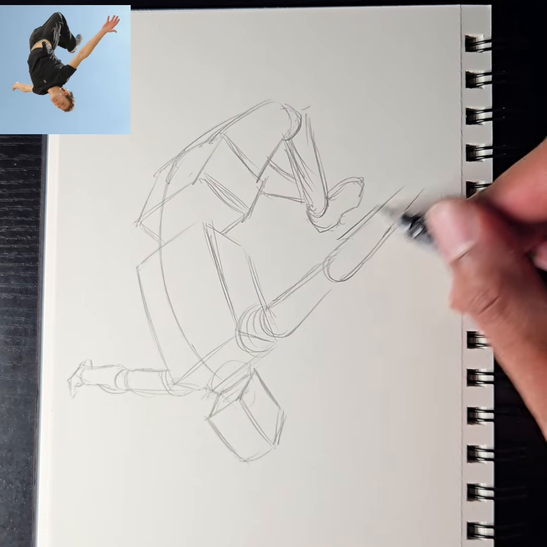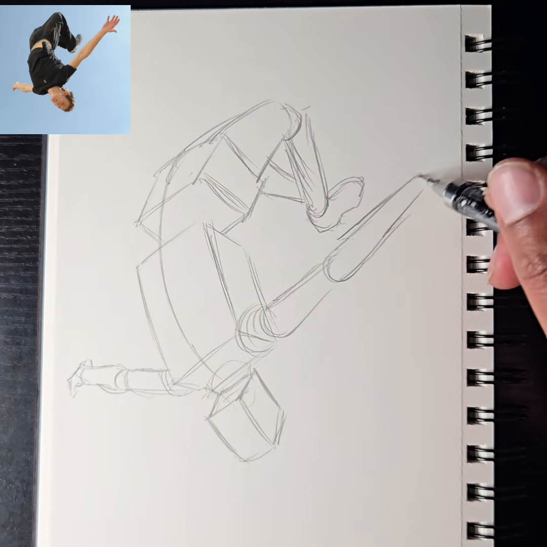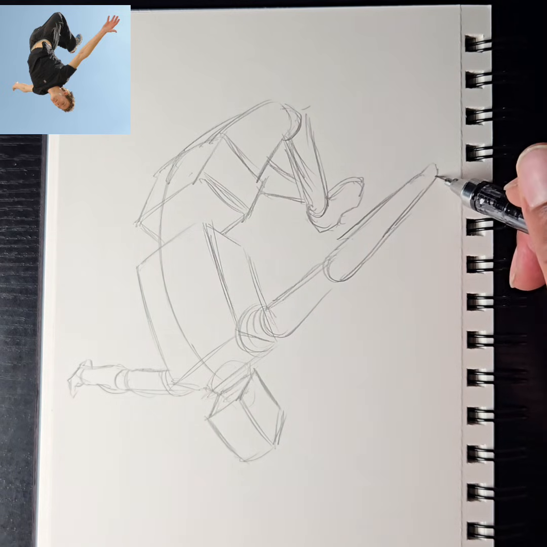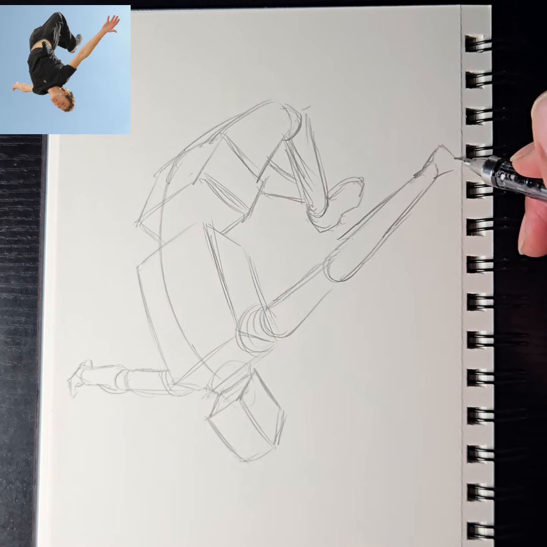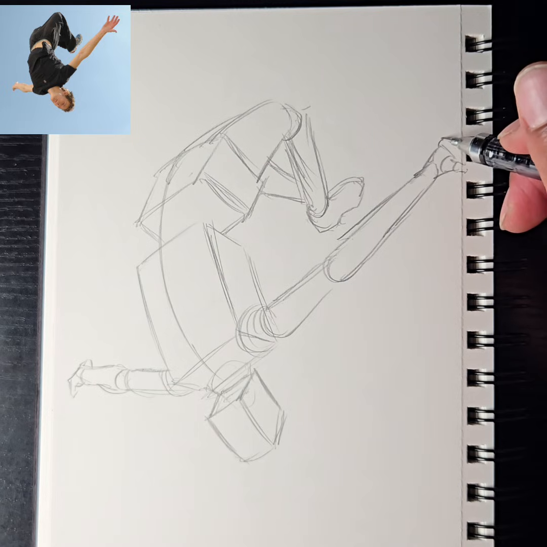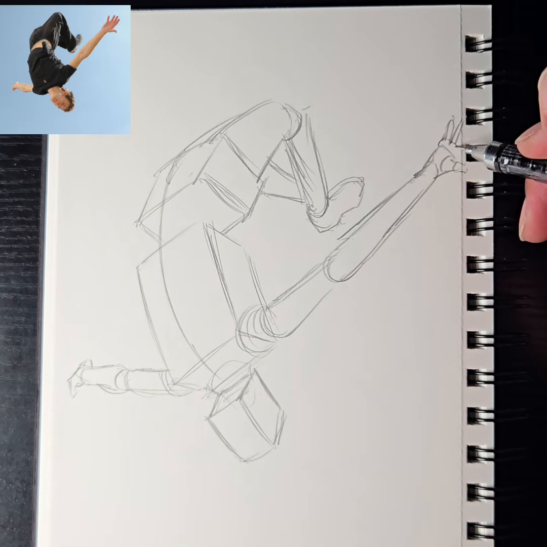So you have the arm going out past the foot, that little cylinder for the forearm. I'm adding in the hand, the thumb, adding in the palm. I'm just dropping in the fingers.